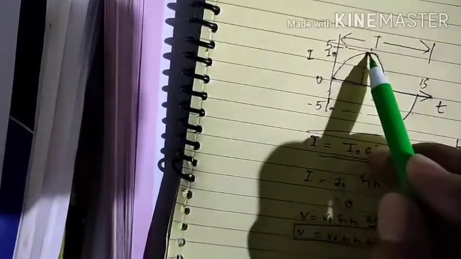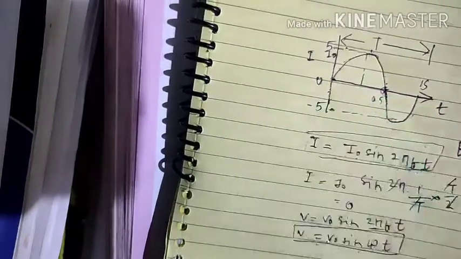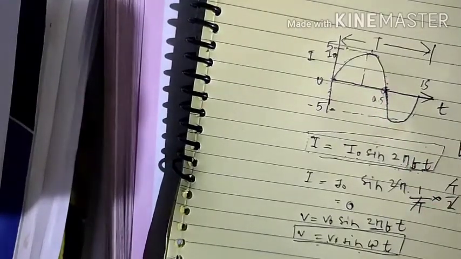I'll be sharing the Baiju's video where they have done the solution. Finally we get the mean value as 0.637 I0, that is 0.637 times the peak value of current. The peak value of current is 5 for this case. If I multiply by 0.637, we get the average value of the alternating current. Every time if you know the peak value, you can always find the mean value by multiplying with 0.637.